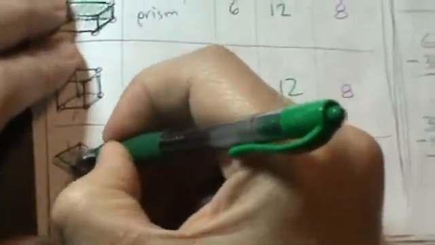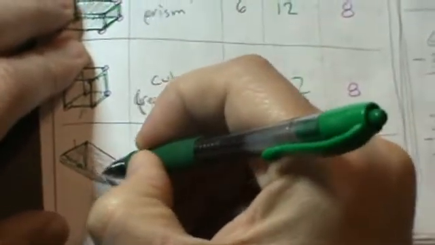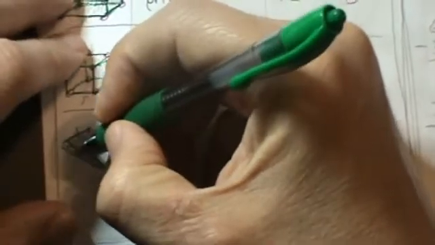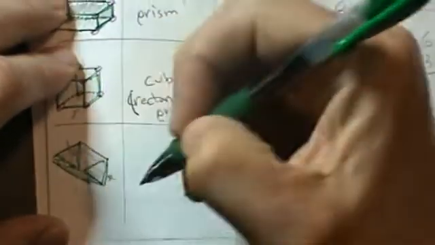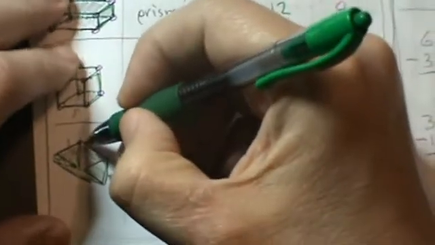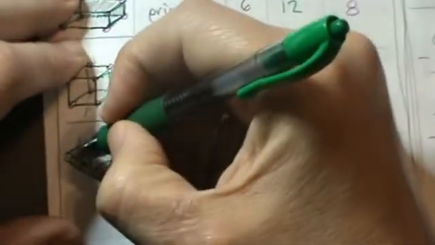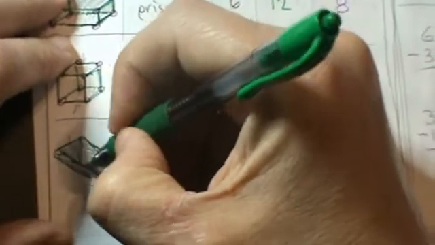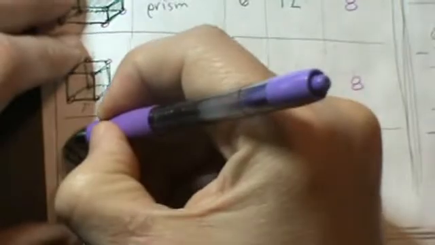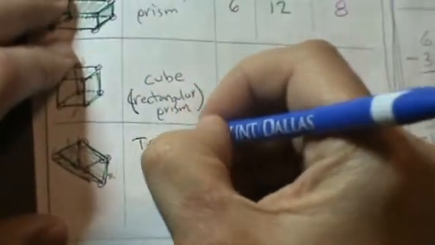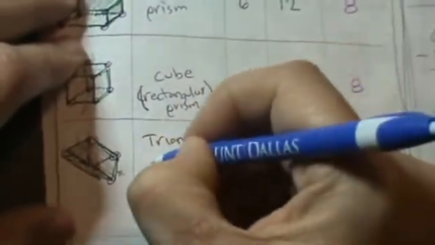Now, edges. I have 1, 2, 3. And then I have 4, 5, 6. And then I have 7, 8, and 9. And vertices, I have 1, 2, 3, 4, 5, 6. The name of the shape is triangular prism.